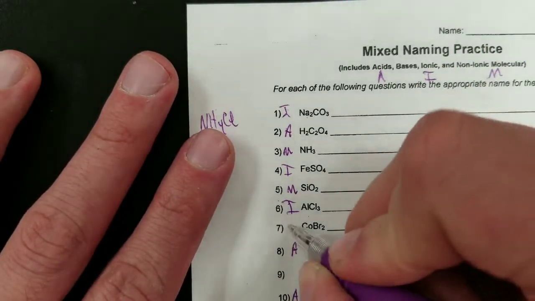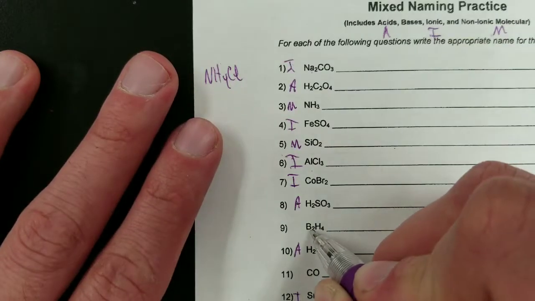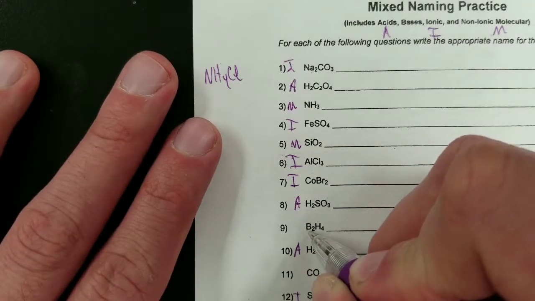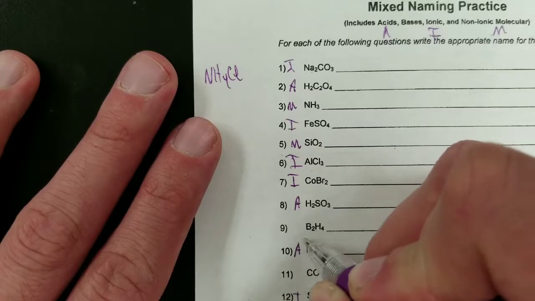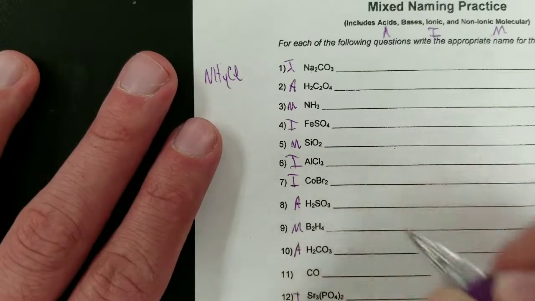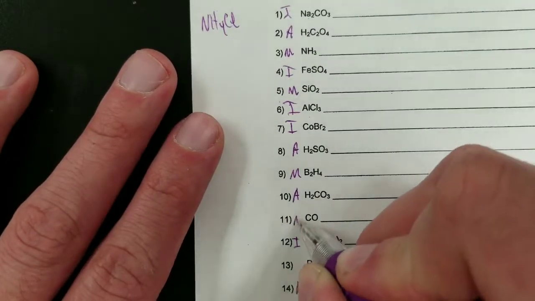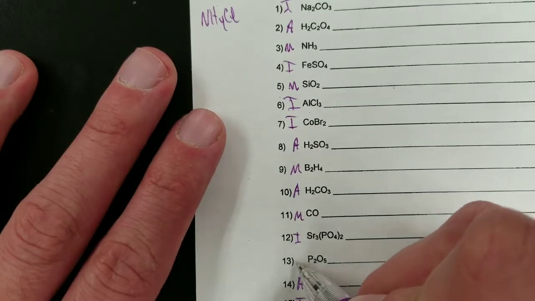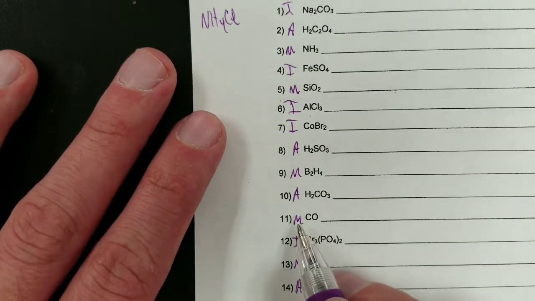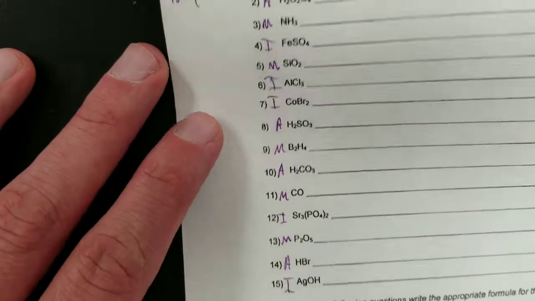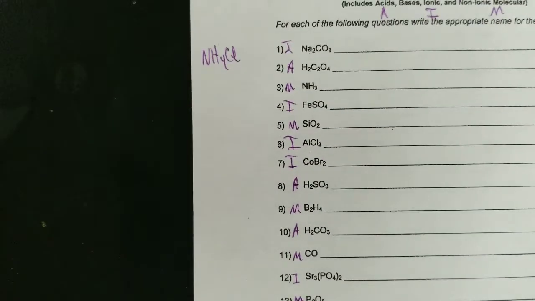That's a metal and a nonmetal, there's your ionic. And then the nonmetal and nonmetal, they're both nonmetals, so molecular, and they don't contain any polyatomic ions. So there, I've classified all of them. That tells me what rules to use.